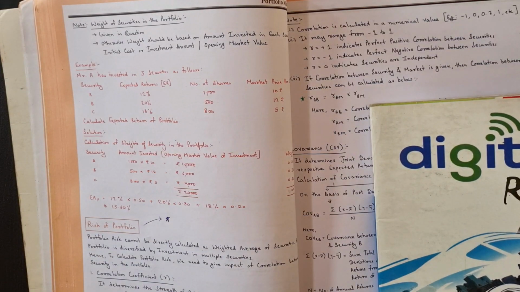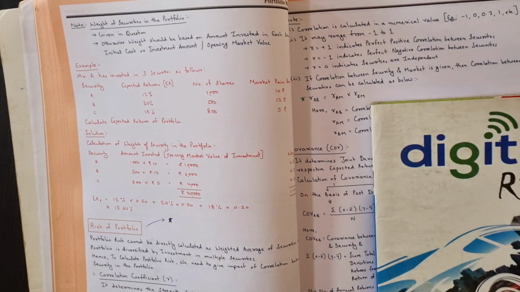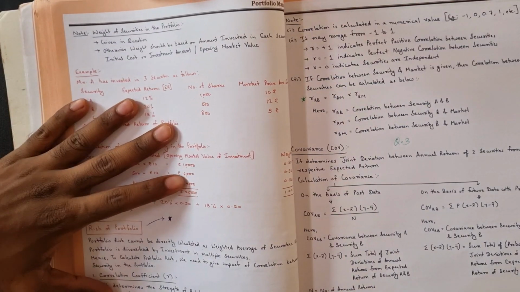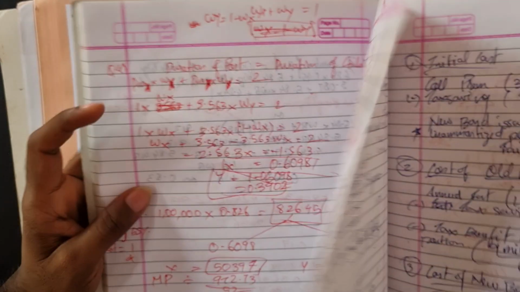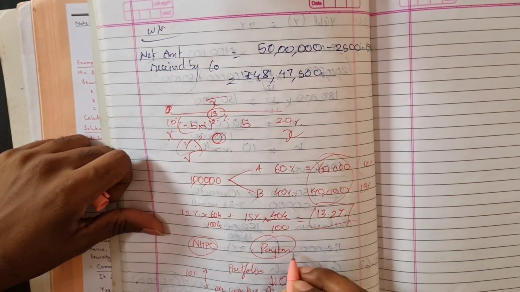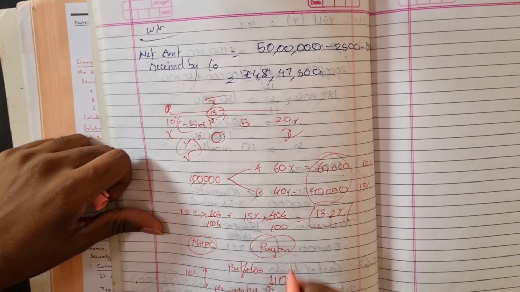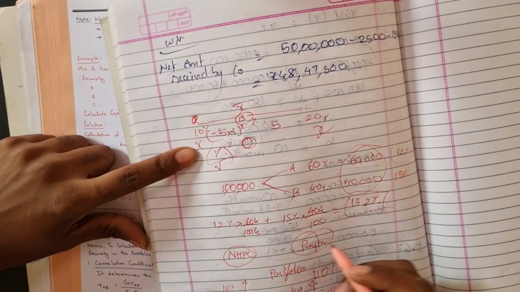So how will we calculate the correlation? The correlation of security A and B, in our case security NHPC and Paytm. What is the correlation between them, and how will we calculate it?